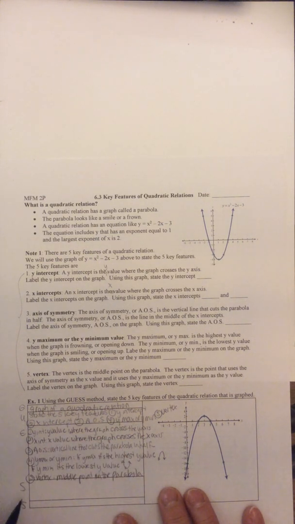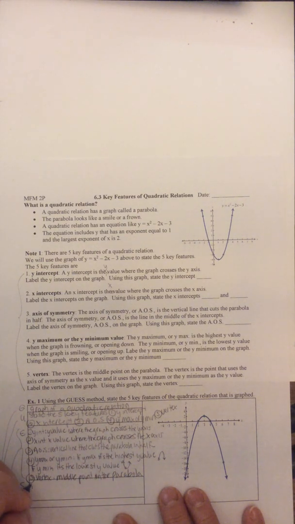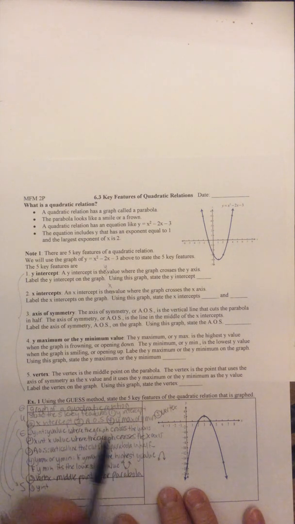Now the solution. Just like before, the equation is going to be used in the solution space, the unknown and the given. So we have to go through our key features, five of them. Number one is the y-intercept, and we refer back to the definition. It's the y value where the graph crosses the y-axis.